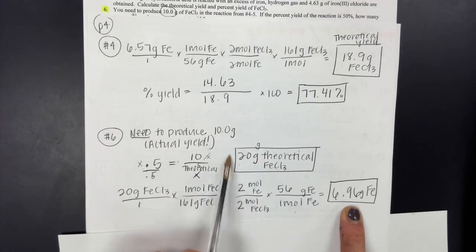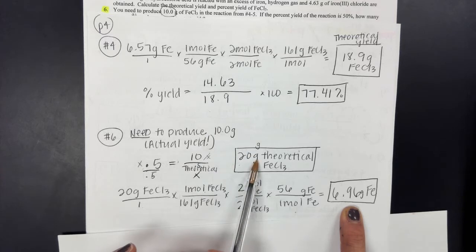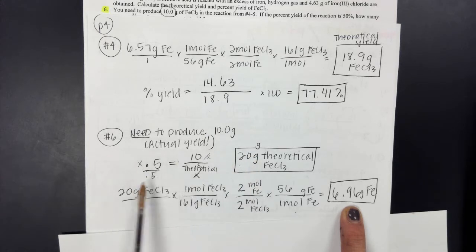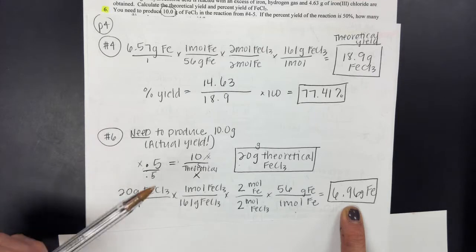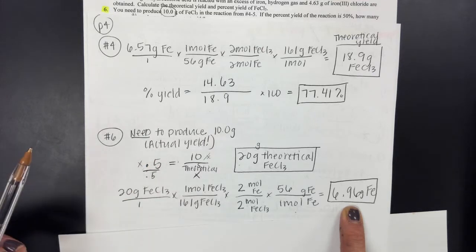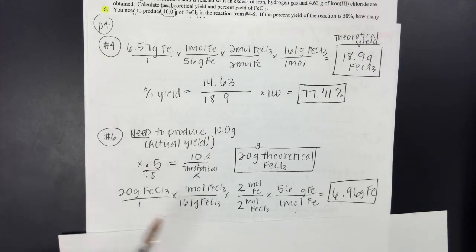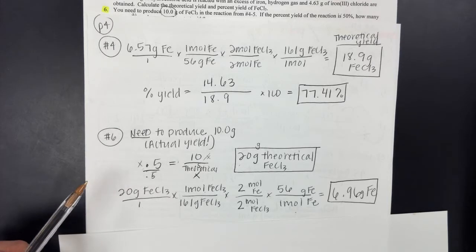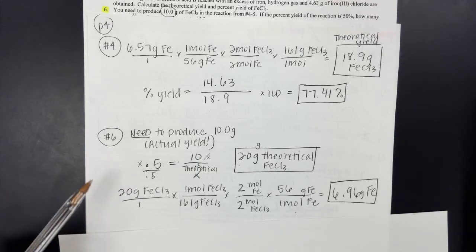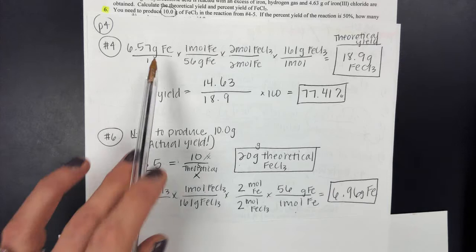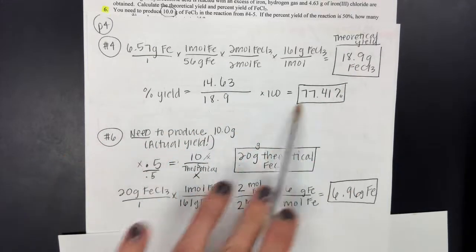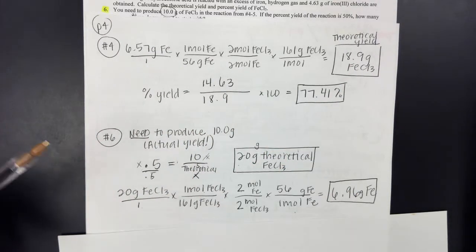That gives me a theoretical yield of 20 grams and a percent yield of 50% at 10 grams, an actual yield. Okay, so hopefully that helps. This last one, this number 6, is pretty advanced. Okay, it's a pretty big extension. Number 4, if you understand that, then you're doing pretty good.